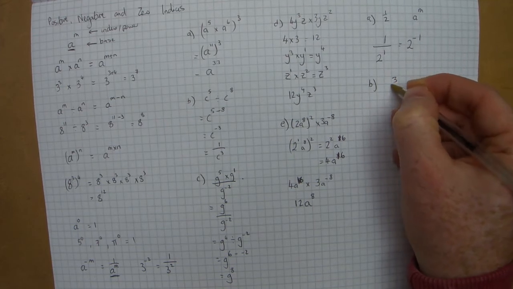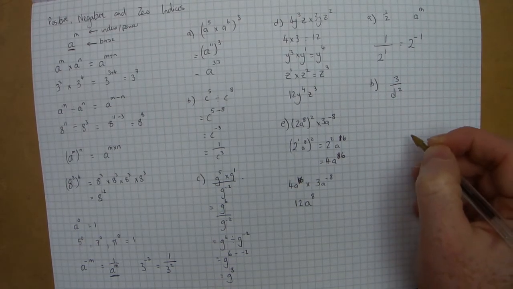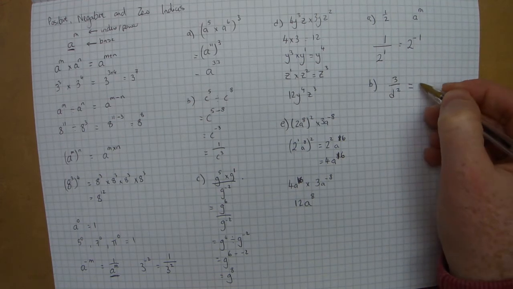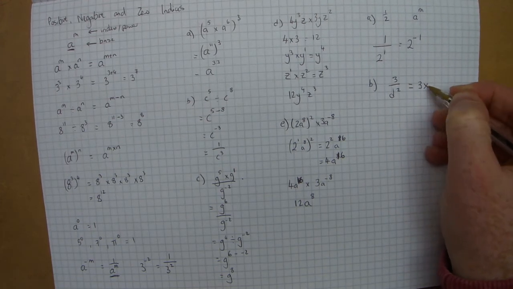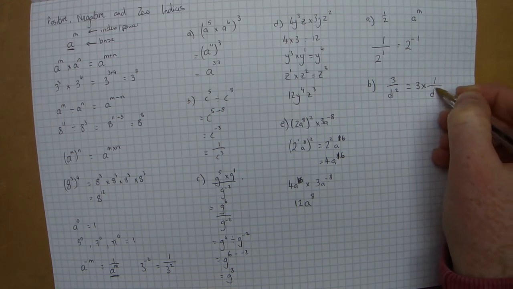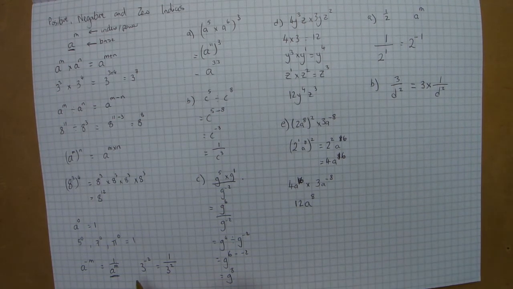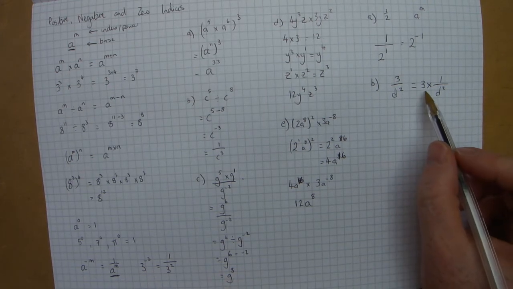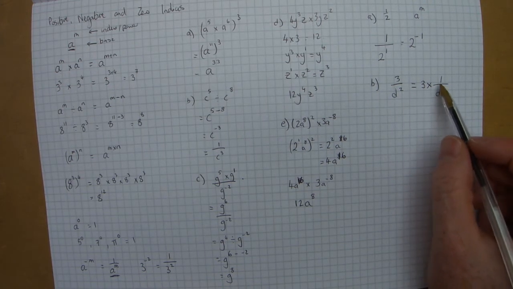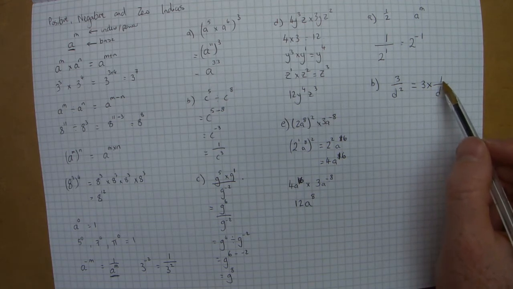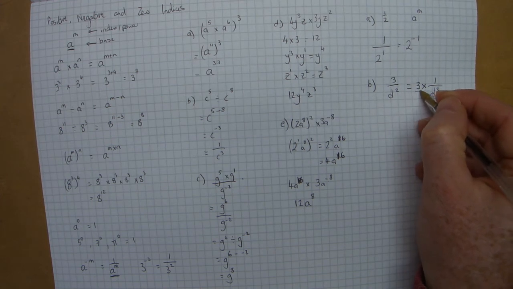Example B is 3 over d squared. Now, what I'm going to do for this is the same as 3 multiplied by 1 over d squared. And the reason I'm going to write it as 1 over d squared is that we can use our negative rule again. Now, if we have a whole number multiplied by a fraction, that's just the same as multiplying the whole number by the numerator, because it's really 3 over 1.